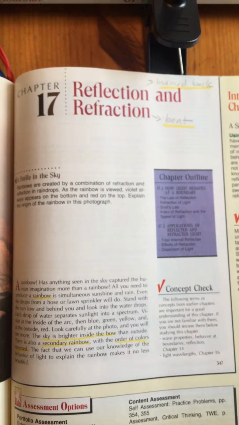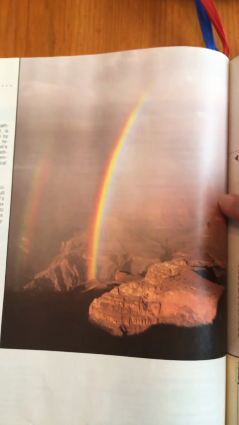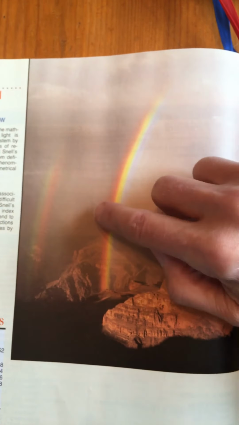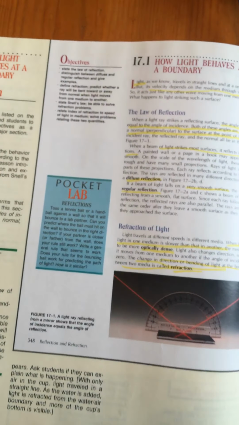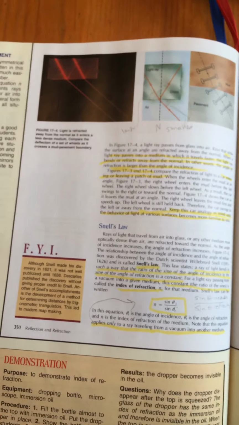I'm Miss Lisa, and this is part 2 of chapter 17, Reflection and Refraction in Physics. Here you can see how it's lighter under the rainbow, and that the double rainbow is in opposite order. So that's interesting, isn't it? Okay, so remember, reflection is bounce back, refraction is bent. And we're going to look at the math now.